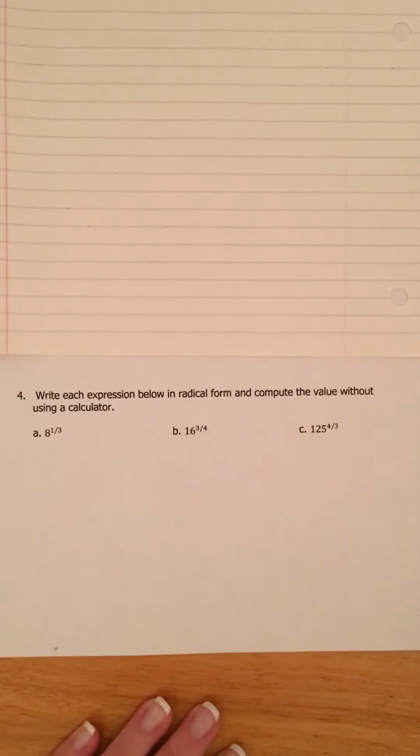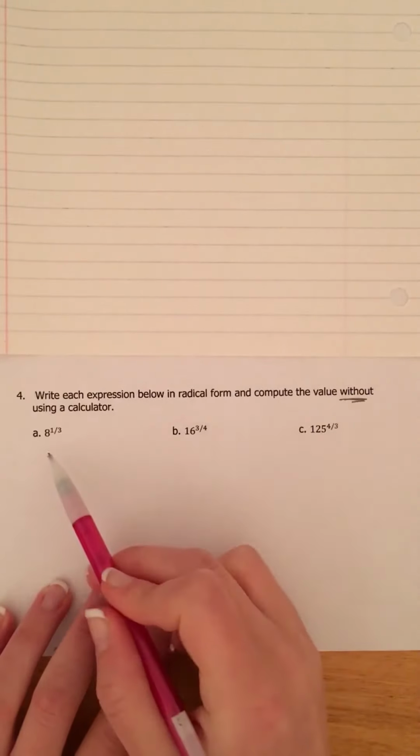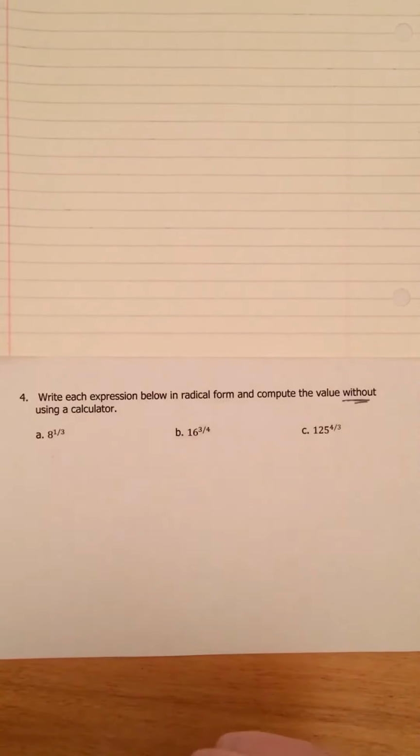This is problem number 4 from the Chapter 7 closure packet. Write each expression below in radical form and compute the value without using a calculator. So do not just plug this into your calculator. We want you to show some work first.